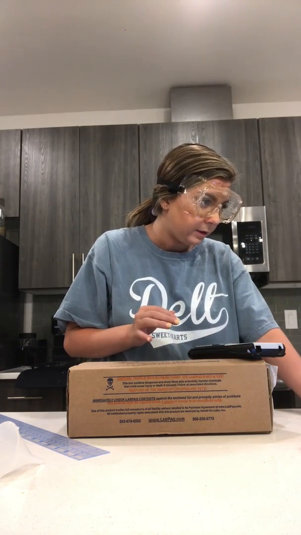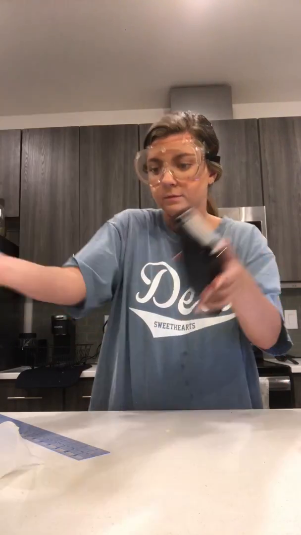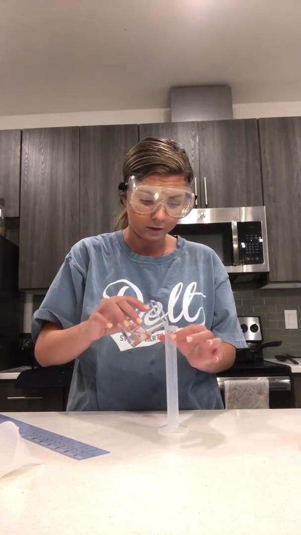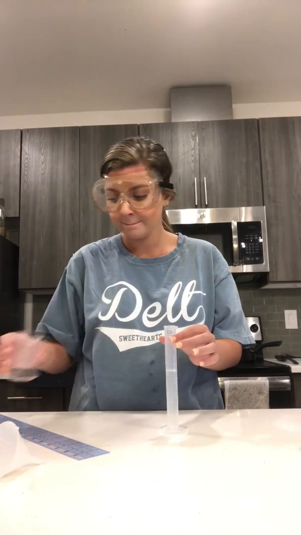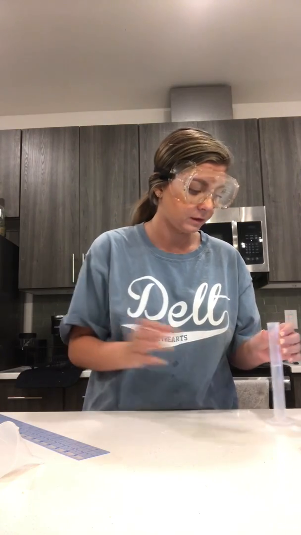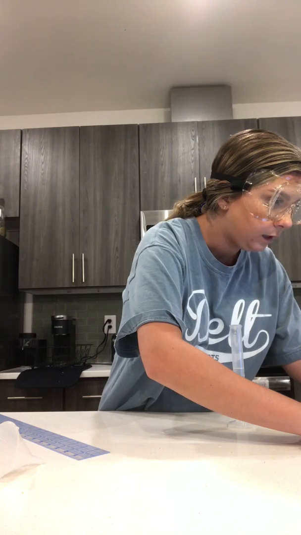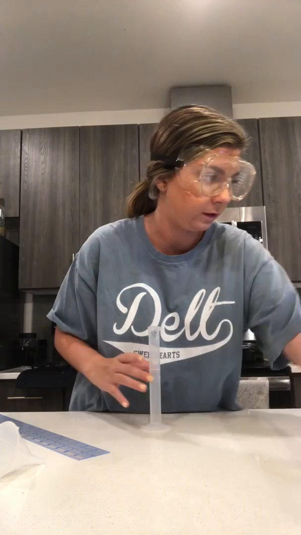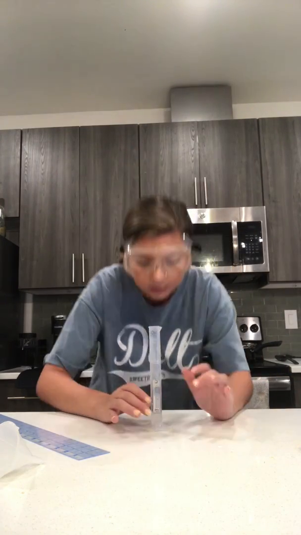And now finally I'm going to do the volume of the nail cutter. So I have 17 milliliters of water pre-measured, so I'm just going to put it in my graduated cylinder. And so I have 17 milliliters, so I'm going to write that down. And now I'm going to drop in my nail clippers.